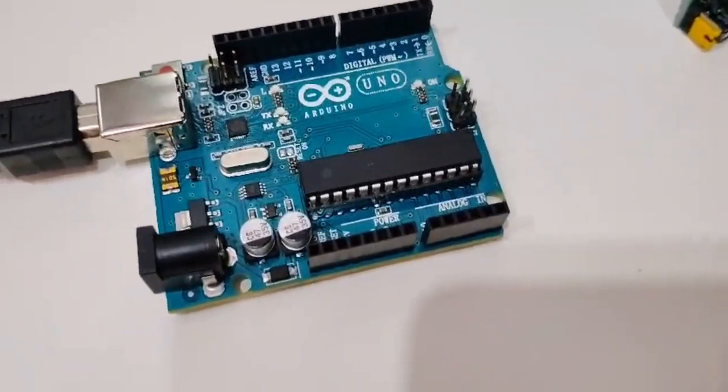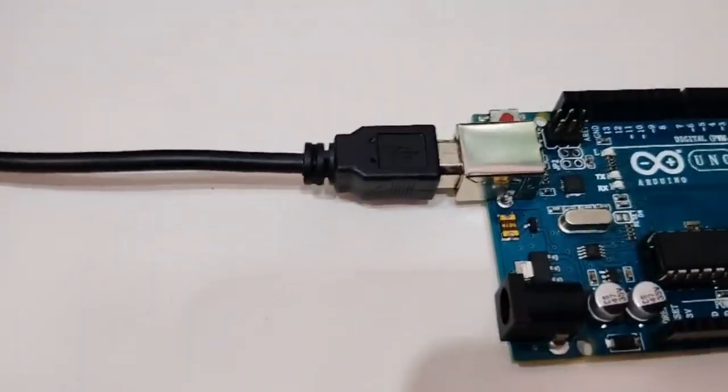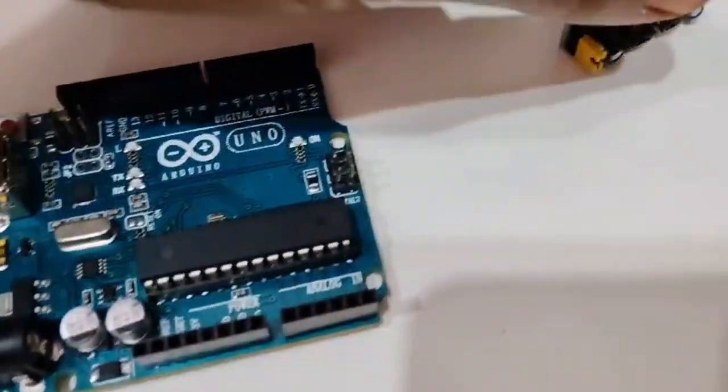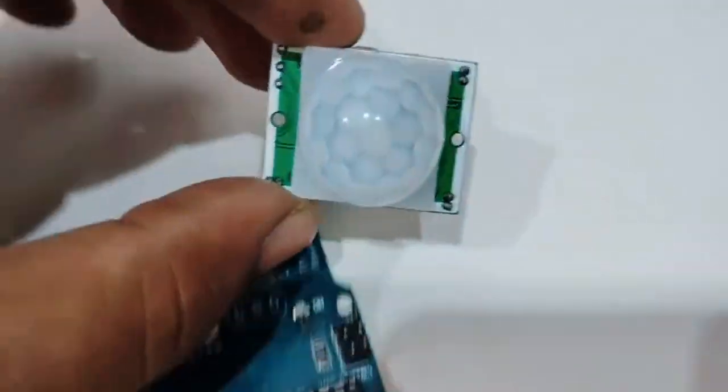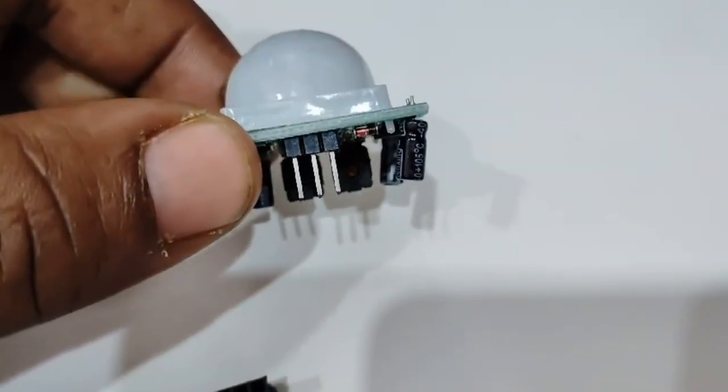Okay, let us start with the hardware. So this is the Arduino board which I will require, and the USB cable is connected to it. Then this is the PIR sensor. You can see there are 3 pins. So what are these 3 pins?